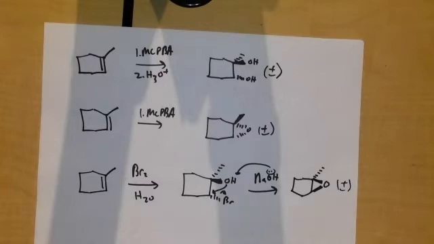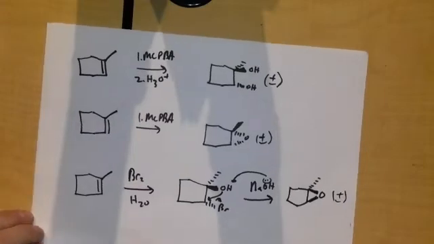Once you have an epoxide, there are two different reactions you can do. And they both involve attacking at your epoxide center. But there's two different centers, so we'll talk about what the difference is between them. So we're going to start with this double bond here.